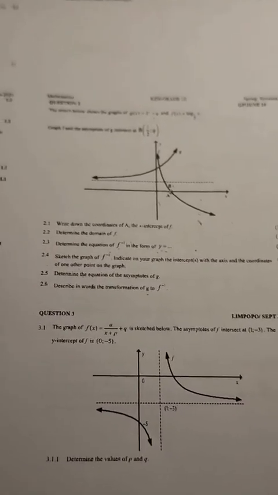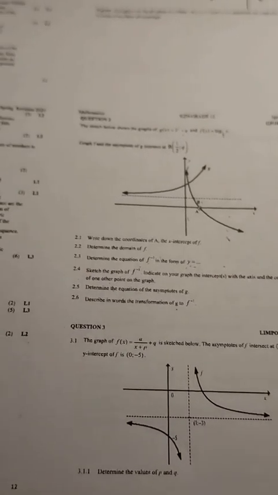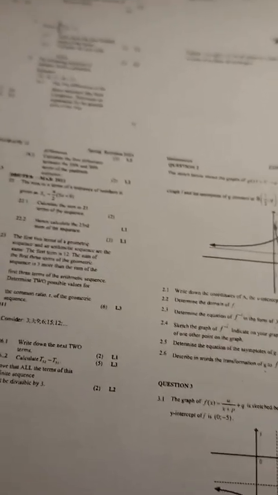Okay, describe the transformation of G to the inverse of F. Not to F, but to the inverse of F.